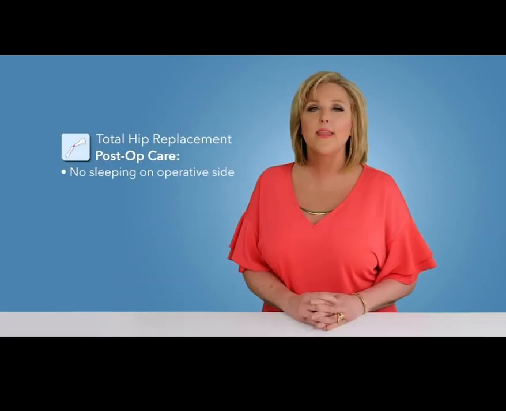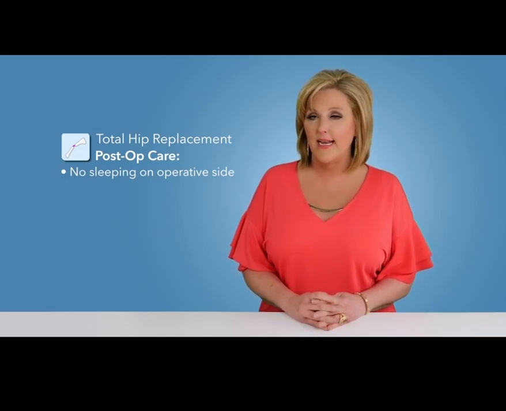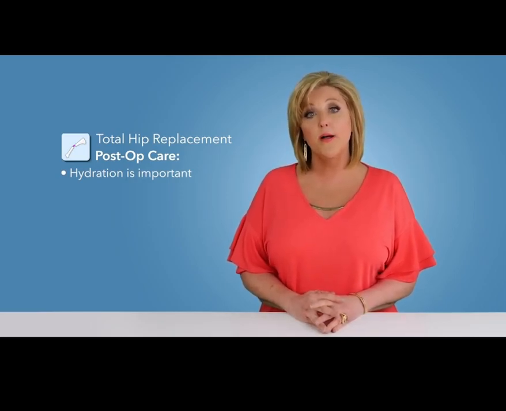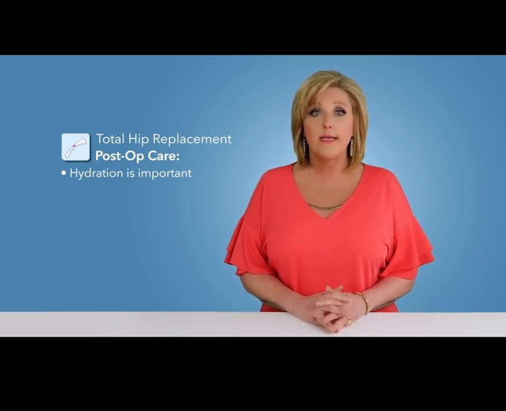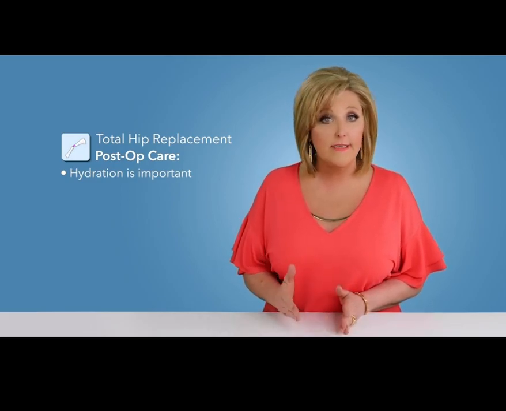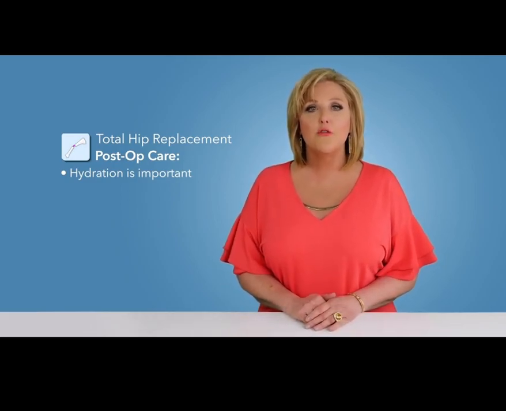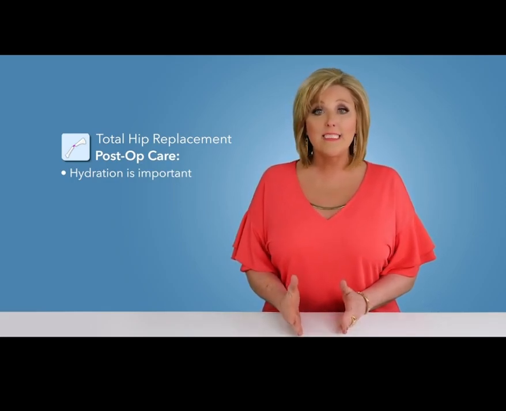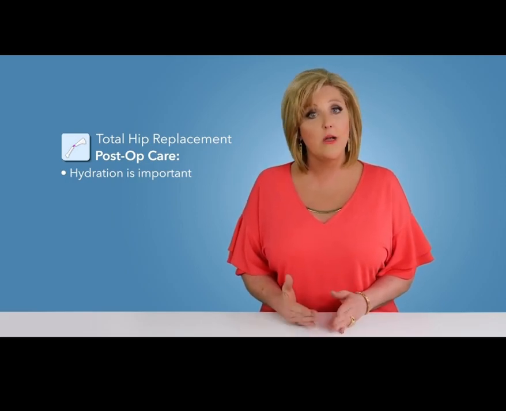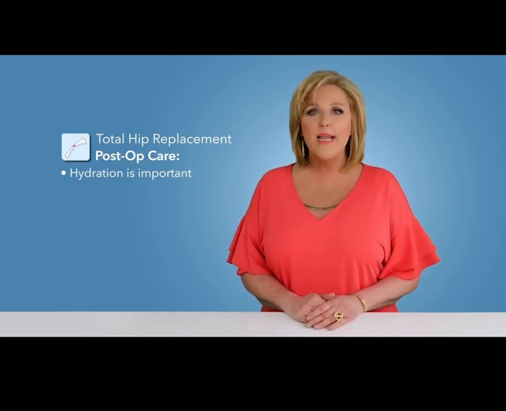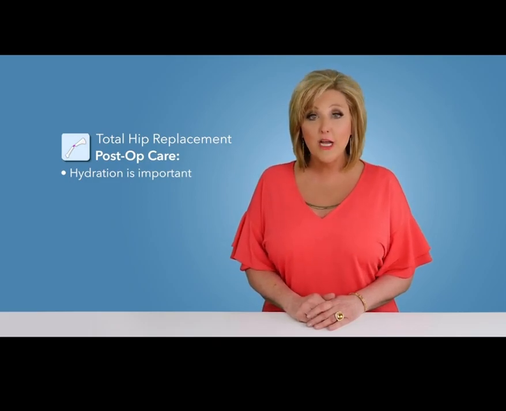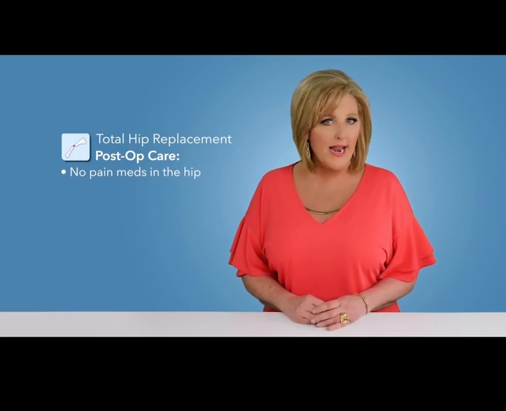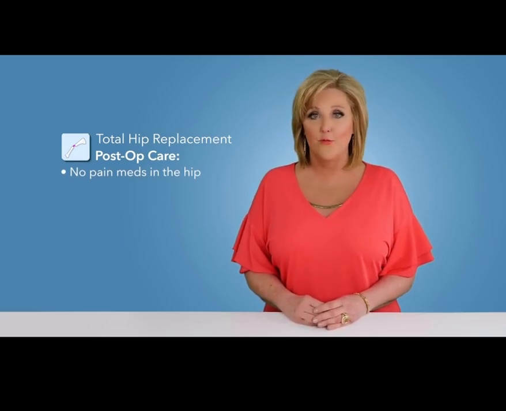Protect that side. Is hydration important with this client? Of course, because they're immobile, aren't they? Yes, they might develop a deep vein thrombosis. And as you know, another term for DVT or deep vein thrombosis is venous thrombotic event. Another thing we have to remember here is when somebody's this immobile, pneumonia can occur. So hydration is very important for many different reasons. Is it okay to give pain meds in the operative hip? I'd rather not. I think we've had enough trauma over there for right now.